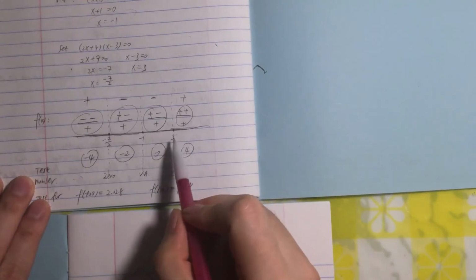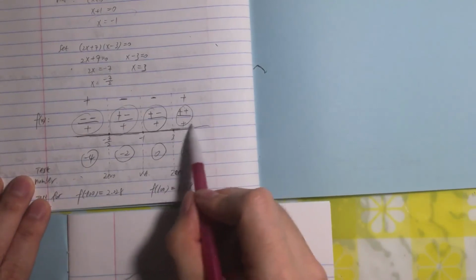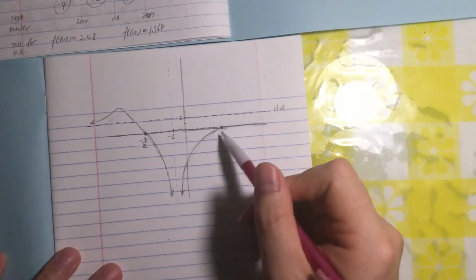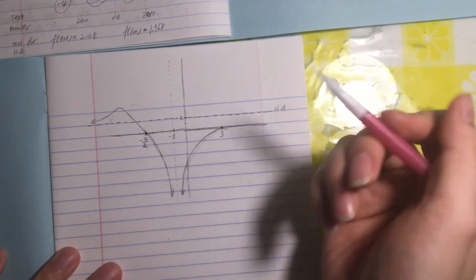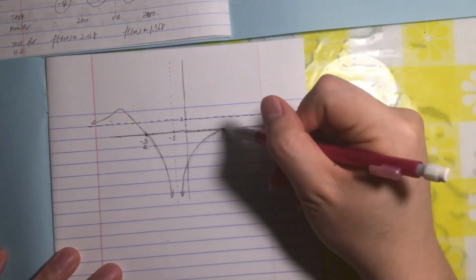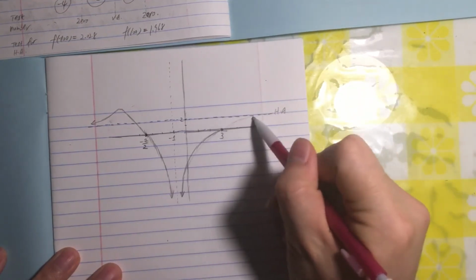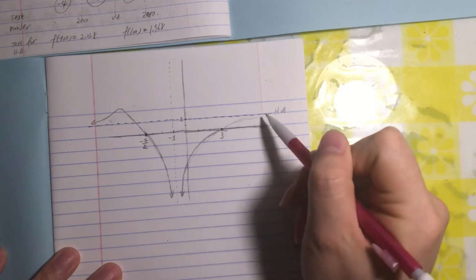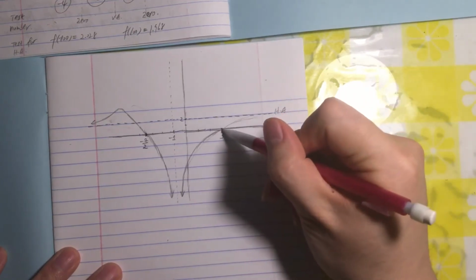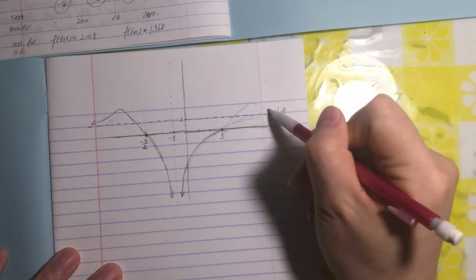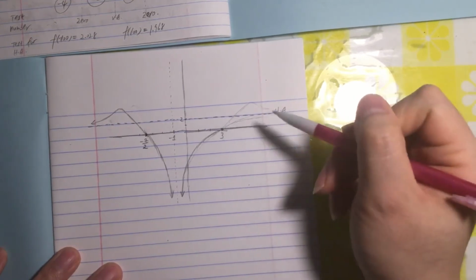Next, when s is more than 3, function f is positive. Let me see, go above the x-axis. Again, there are two possibilities. The curve may approach the asymptote from below. That's one possibility. Or it may go through the curve first, then approach from above. There are two possibilities.